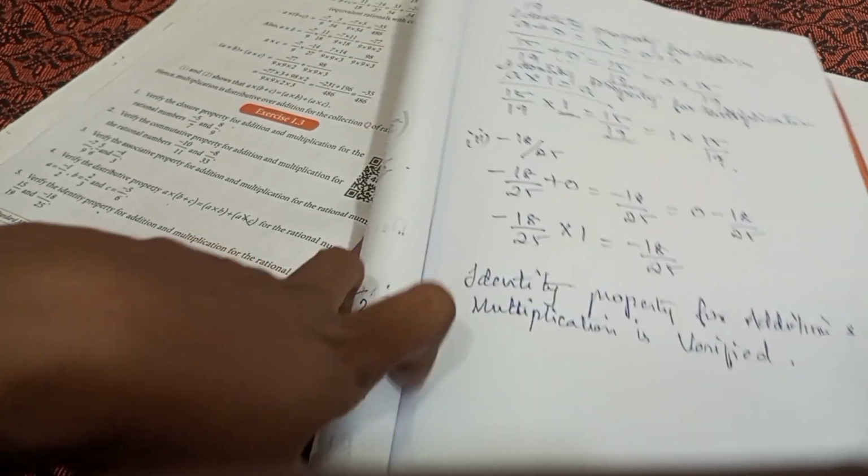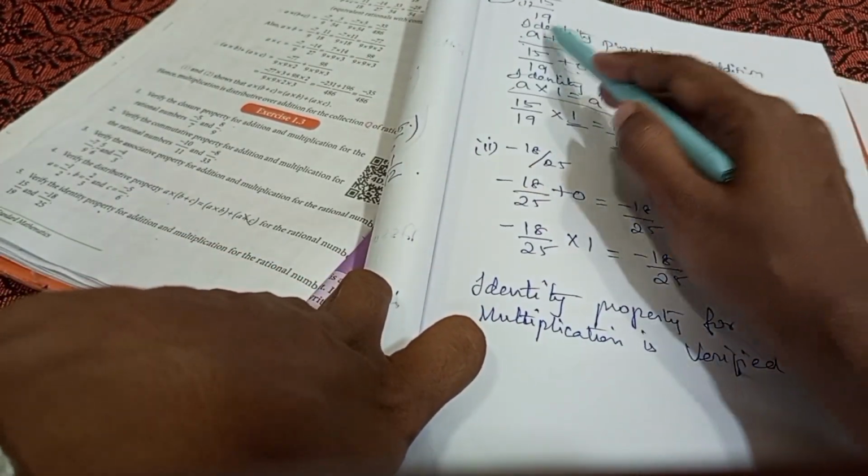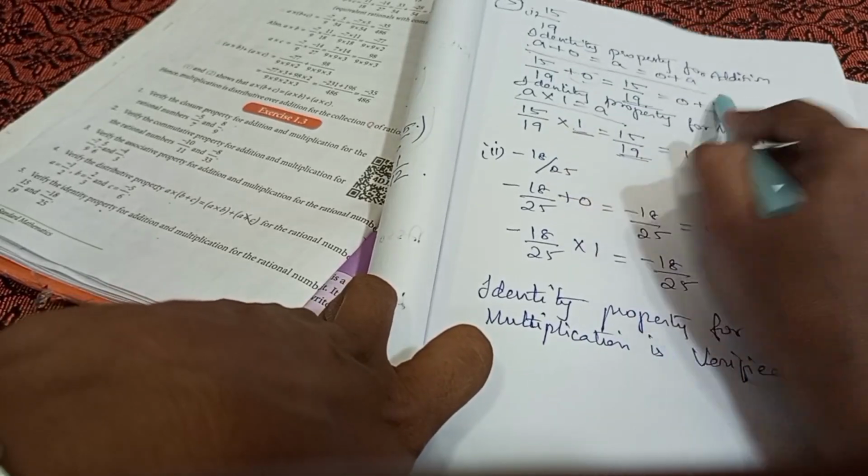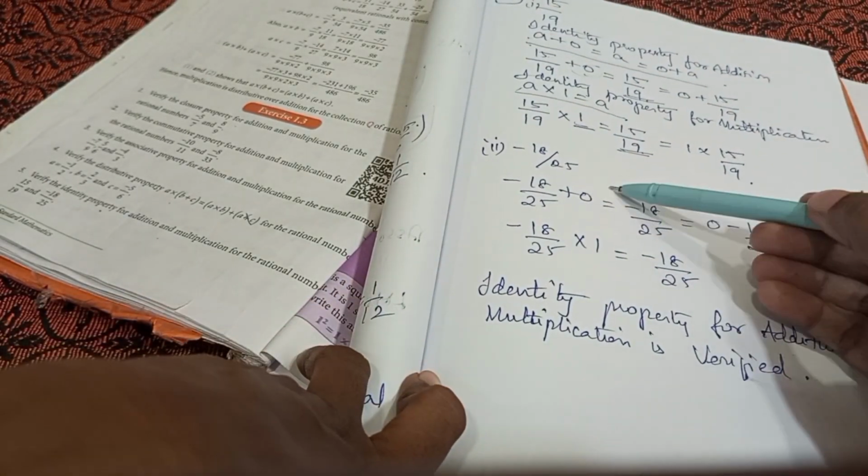Okay, you have to mention this formula. No, before that you have to mention identity property of addition. You have to mention this and you have to do the sum. Okay, for this also you have to mention and do the sum.